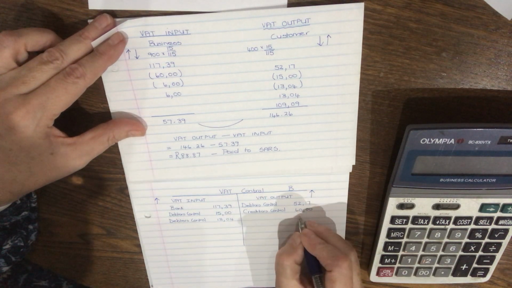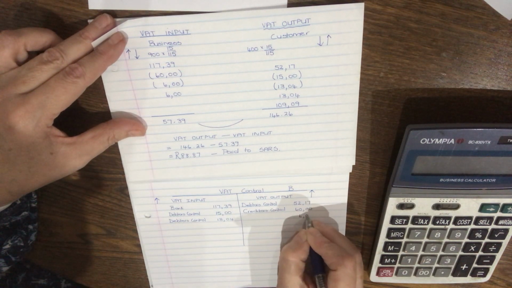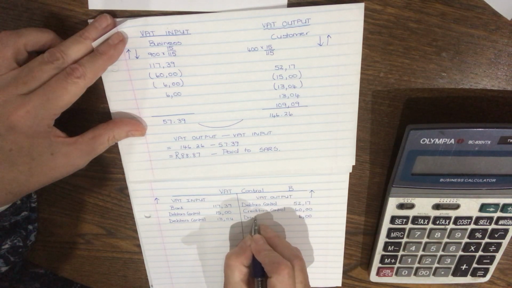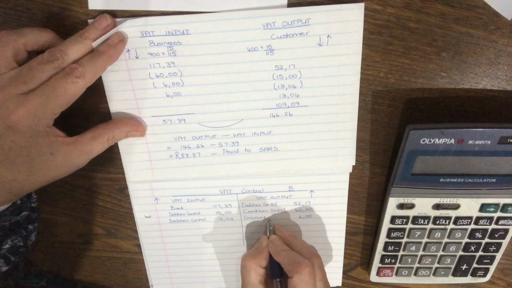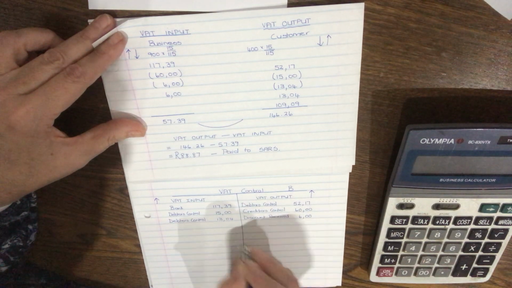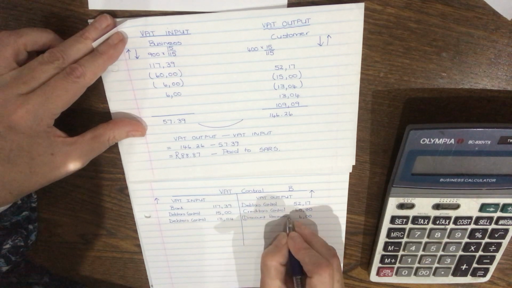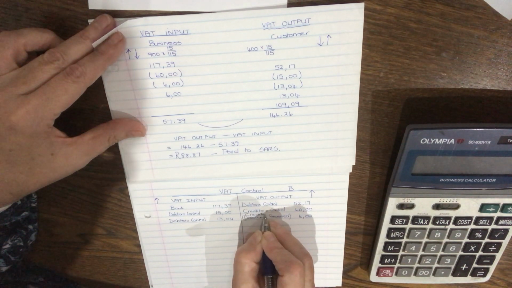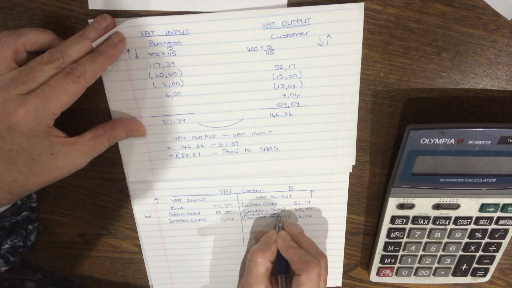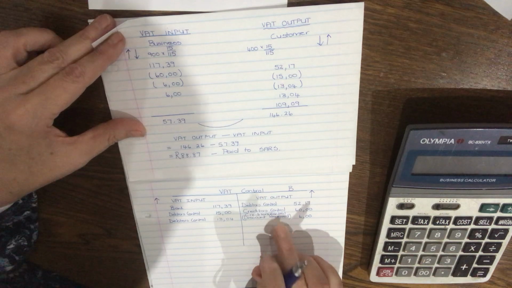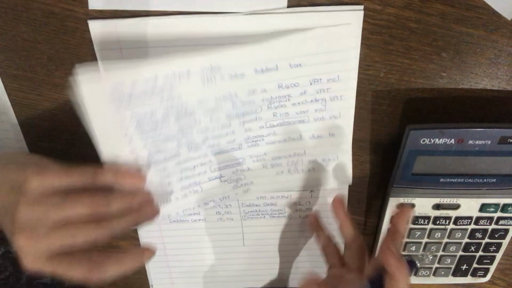So that will have to be on that side. 6 Rand discount received, and that would also be in the creditors control. You are welcome to write the extra bit here to say what exactly that was.